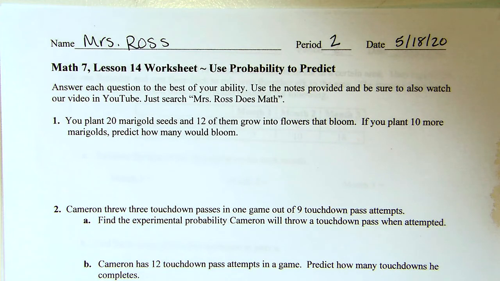Okay? Now, I'm going to go ahead and get started on numbers 1 and 2 with you, which means you are only going to need to do numbers 3 and 4. That's really working in your favor here, okay? So, let's go ahead and get this going.